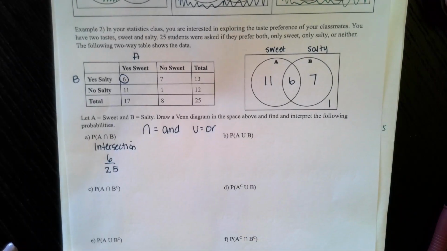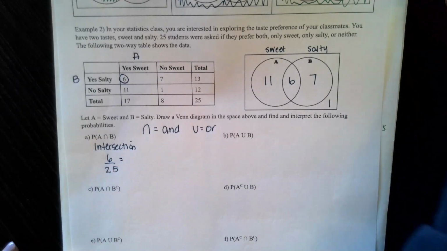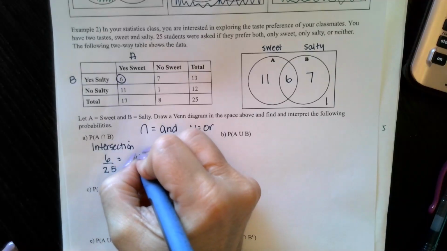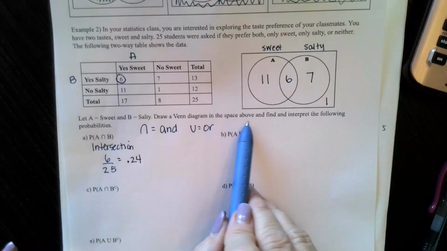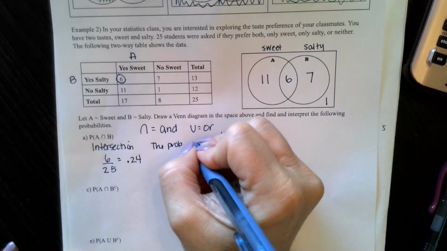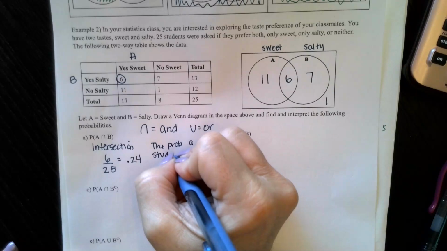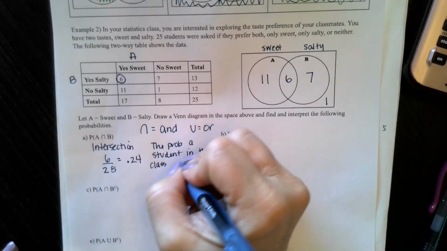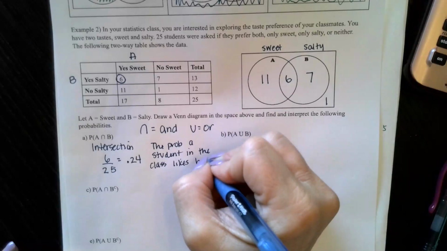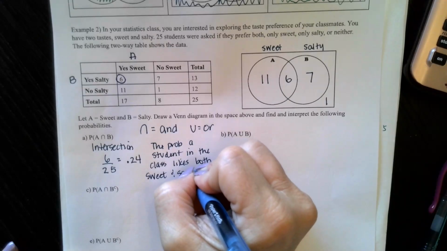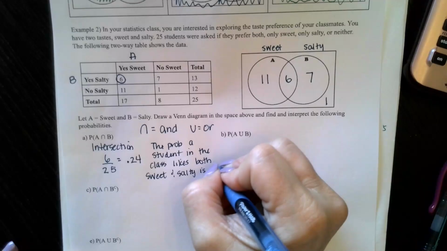Okay? Now, this says to interpret. So I'm going to interpret this first one, and then we're going to kind of see just to save time. So if I have 6 divided by 25, it's 0.24. So my interpret, so it says find and interpret the following. This would be the probability a student in the class likes both sweet and salty is 0.24.